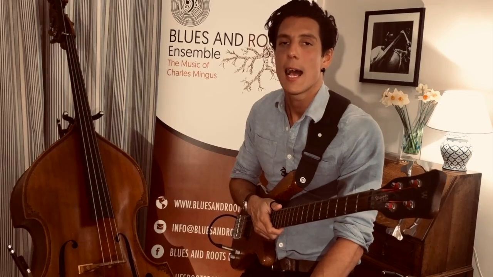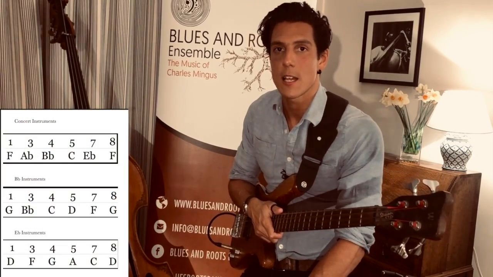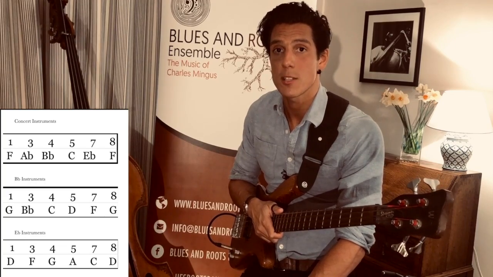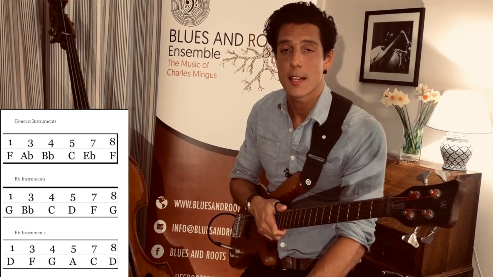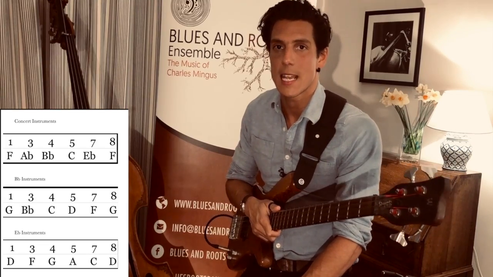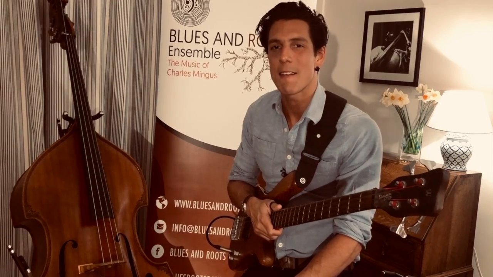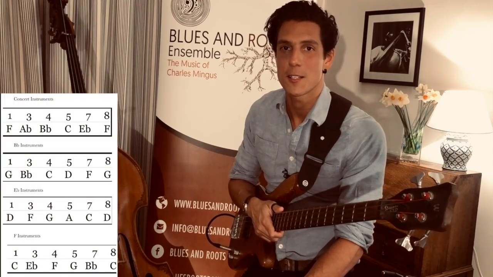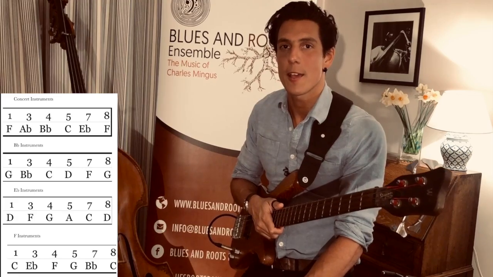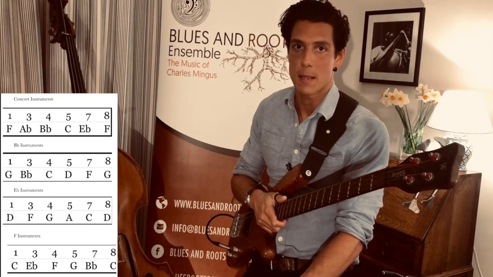If you're playing alto saxophone and you're in the key of E flat, your starting note for this scale is going to be a D. So number 1 is a D, 3rd is an F, 4th is a G, 5th is an A, 7th is a C, and then the octave is a D. And if you're a French horn or any instruments in F, then you're in C, your starting note is a C, the root is a C, the 3rd is an E flat, the 4th is an F, the 5th is a G, and the 7th is a B flat.